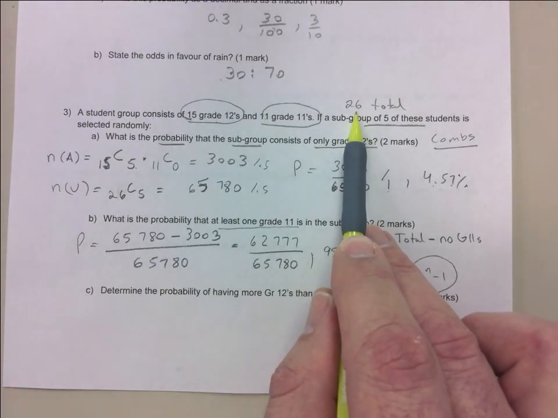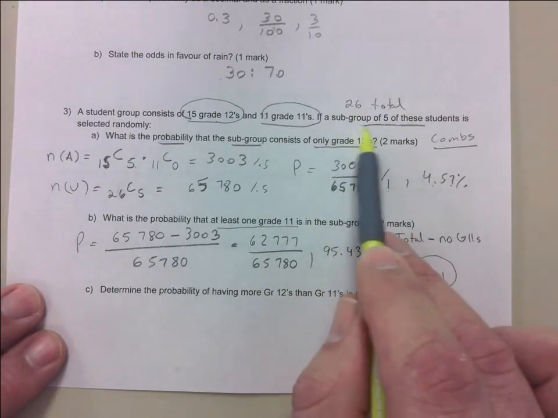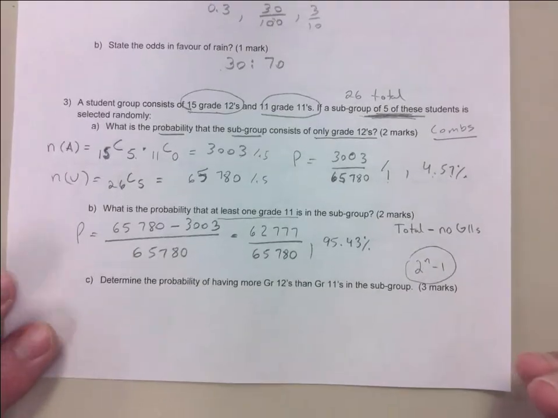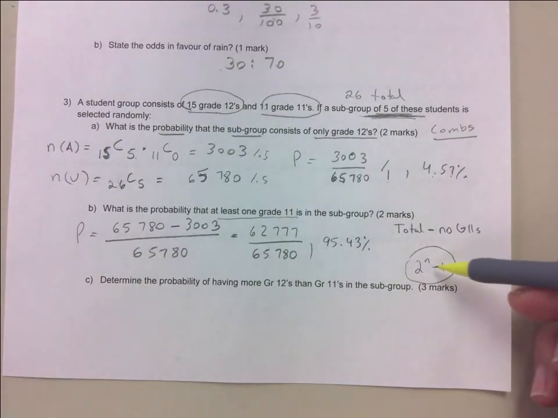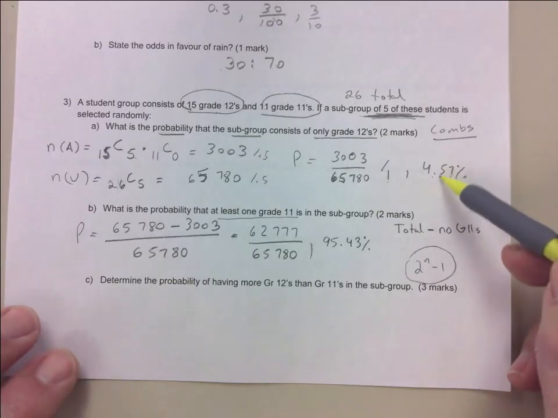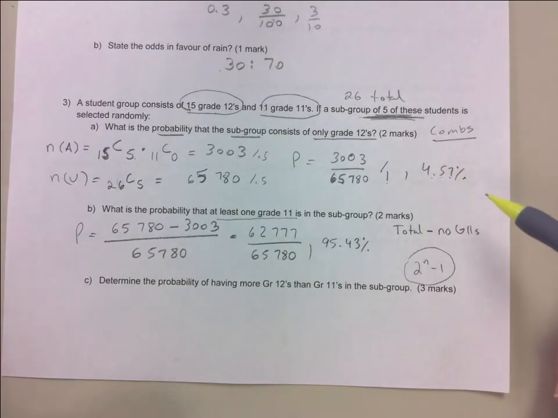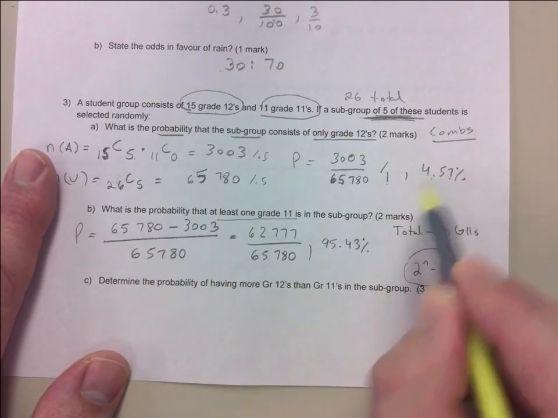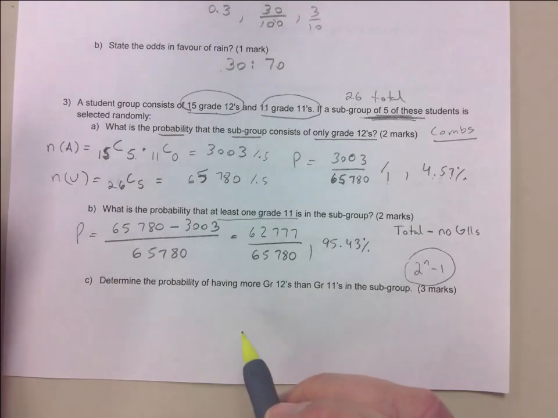But here we're always making groups of 5, so this one doesn't work. 100 minus this? Yeah, that's fine. So if you went 100% minus whatever you got up here, you get the same answer. Yeah, no problem with that.